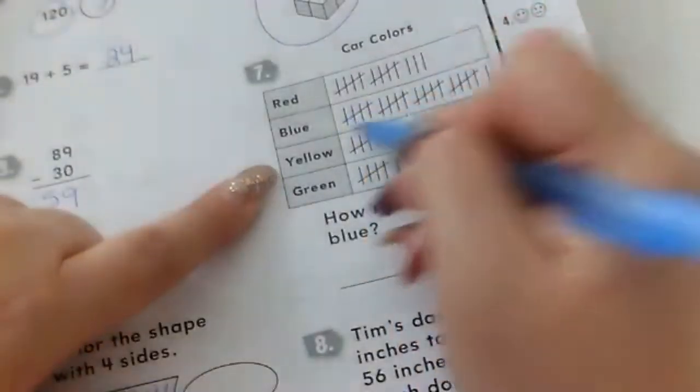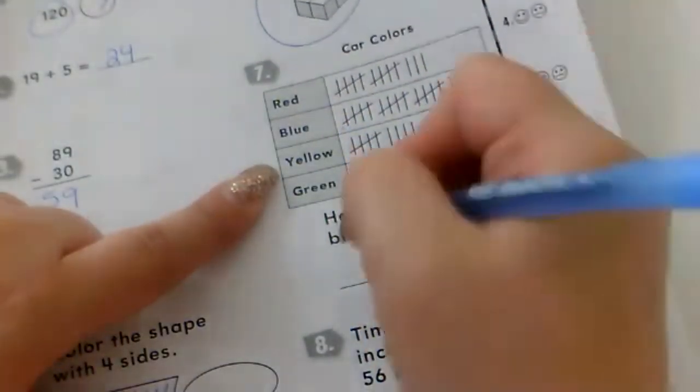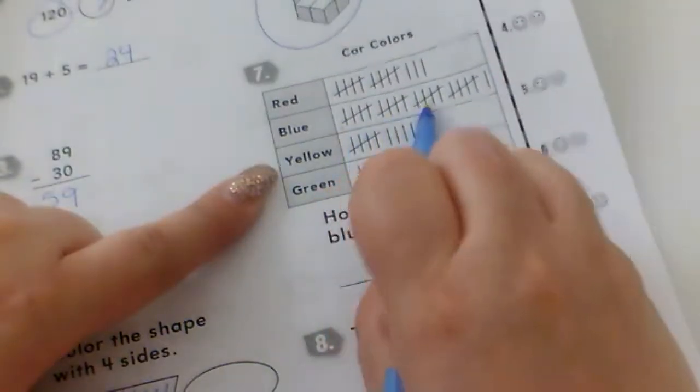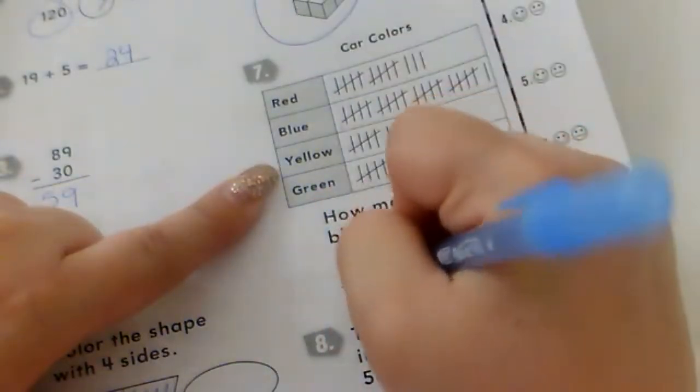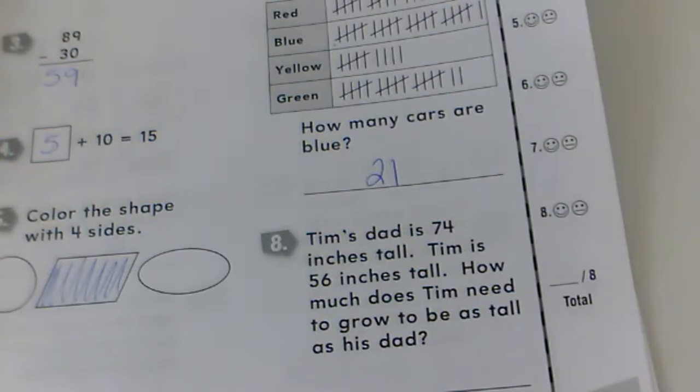How many cars are blue? So I have blue, so I count them. 5, 10, 15, 21. Sorry, 5, 10, 15, 21. 21.